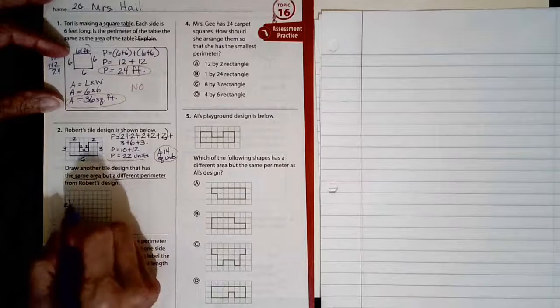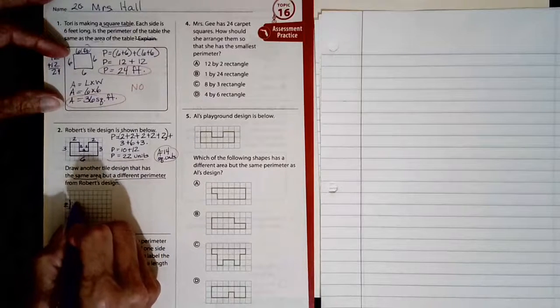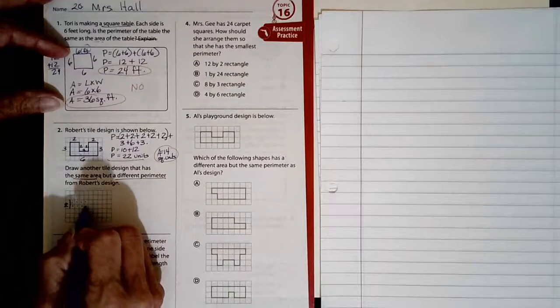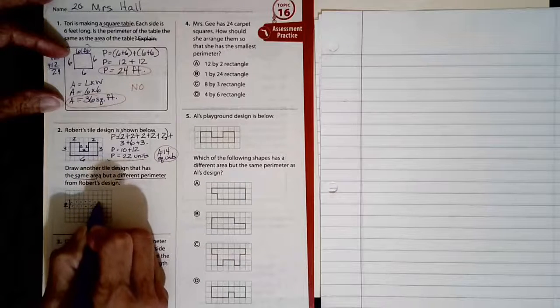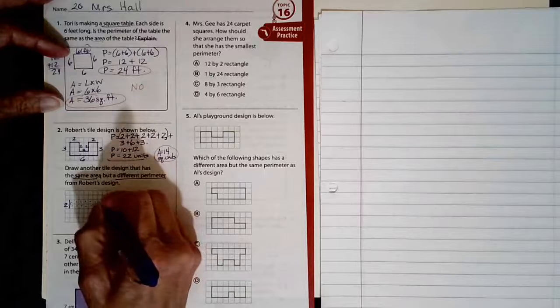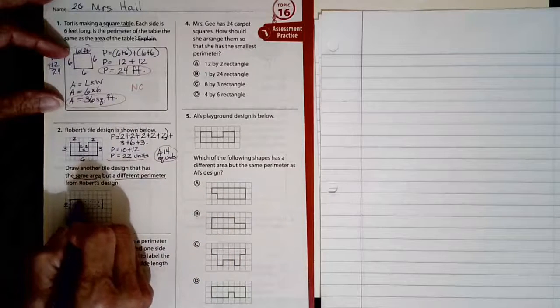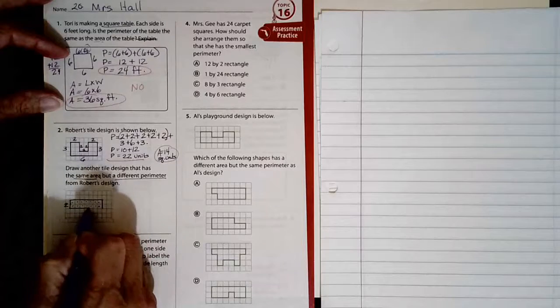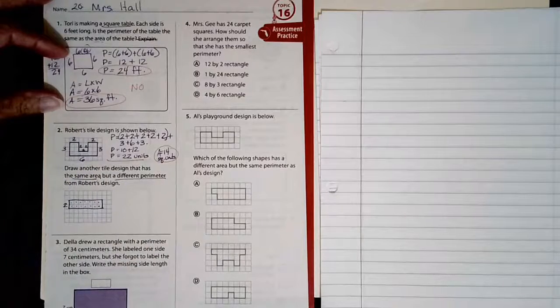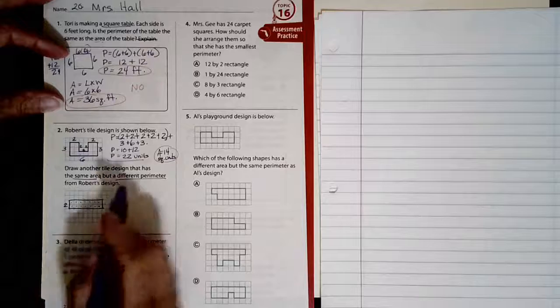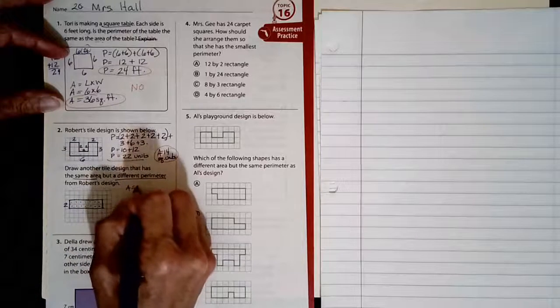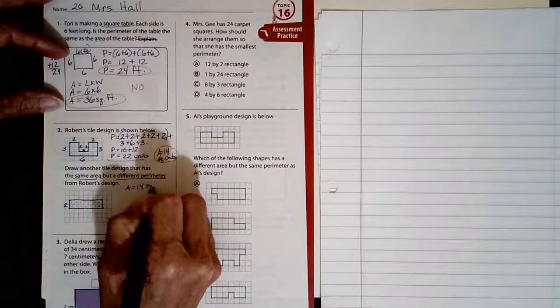Let me start over. So I've got 1, 2, 3, 4, 5, 6, 7, 8, 9, 10, 11, 12, 13, 14. Sorry, boys and girls, I was starting to do perimeter. So I've got 14 squares, and let me box them in. Here we go. That's better. Now I have my area equals 14 square units.